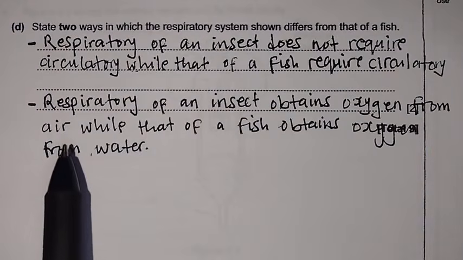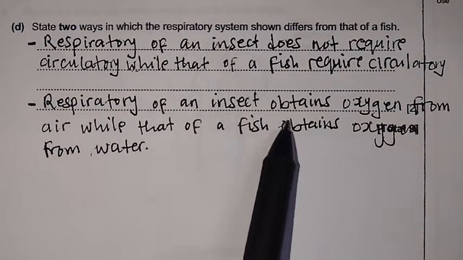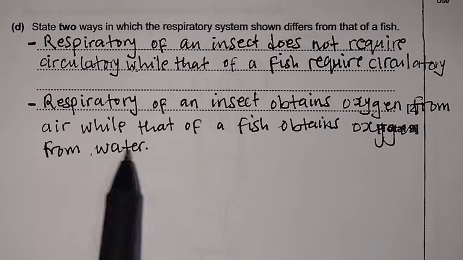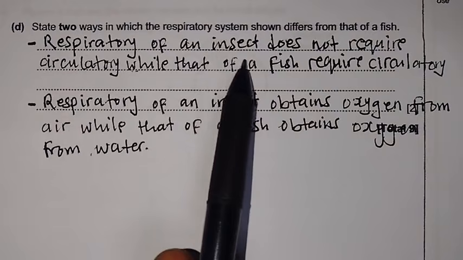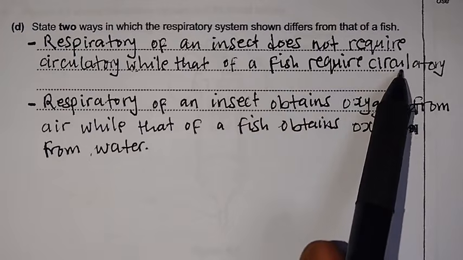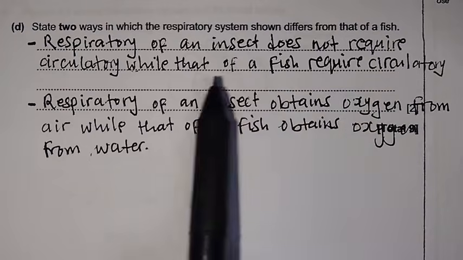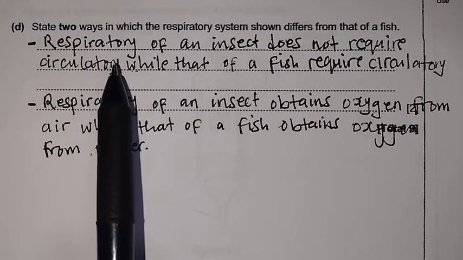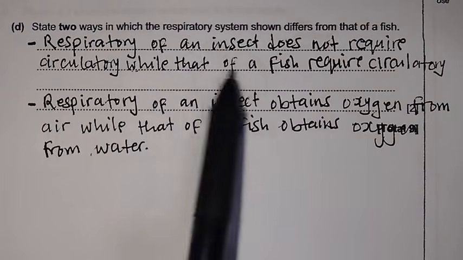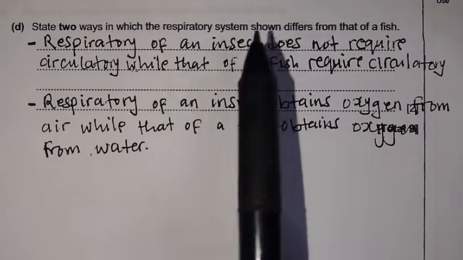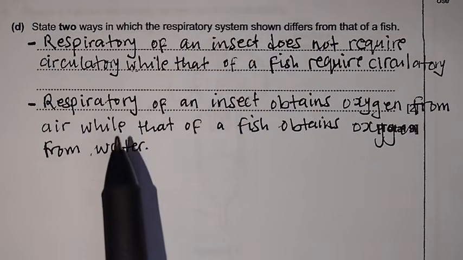Okay, so when you look at the respiratory of an insect, it does obtain oxygen from air, while that of the fish obtains oxygen from water. Then the first one, we said respiratory of an insect does not require circulatory, while that of a fish requires circulatory. Okay, so what it means is, in an insect, when it's taking in this exchange of gases, it will start from the spiracles to the trachea, then the tissue. But that of the fish, it will start from where? The mouth, the gills, then it also needs the blood in order to help it to transport what?